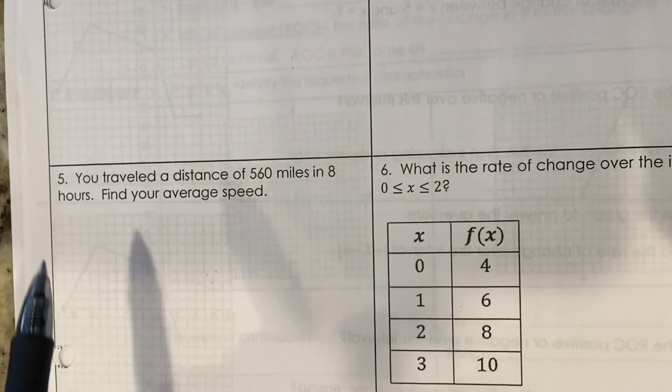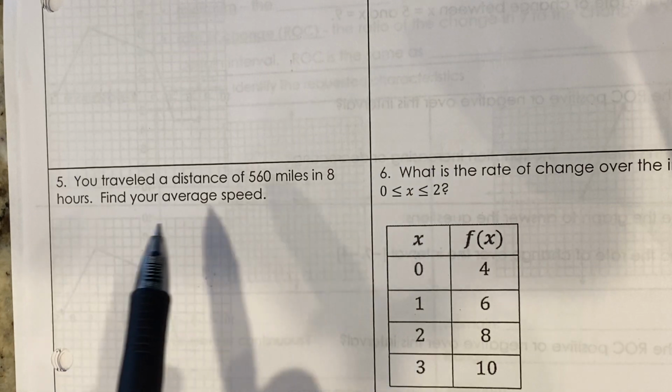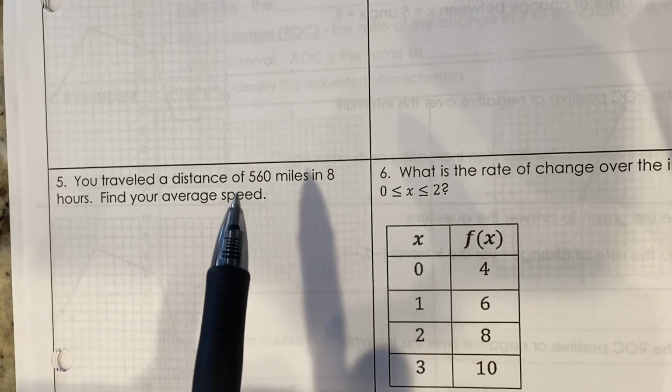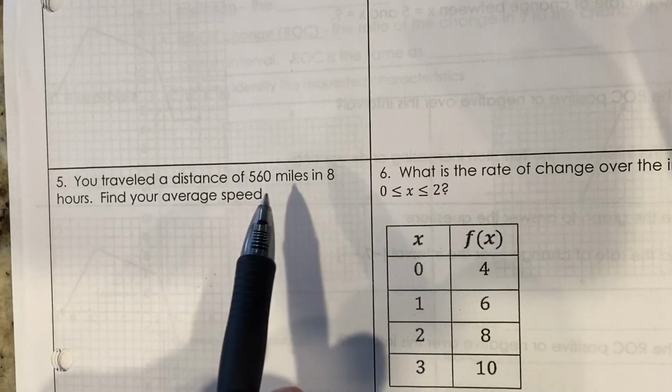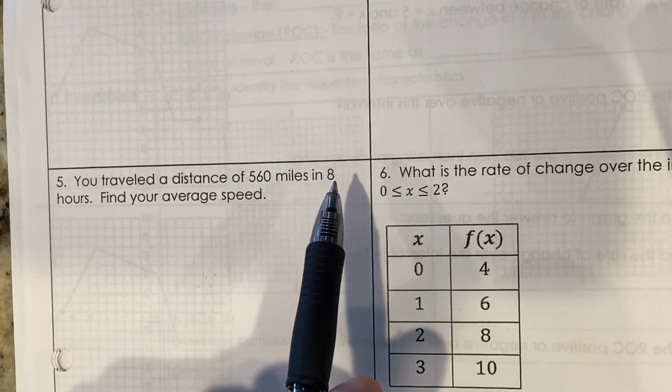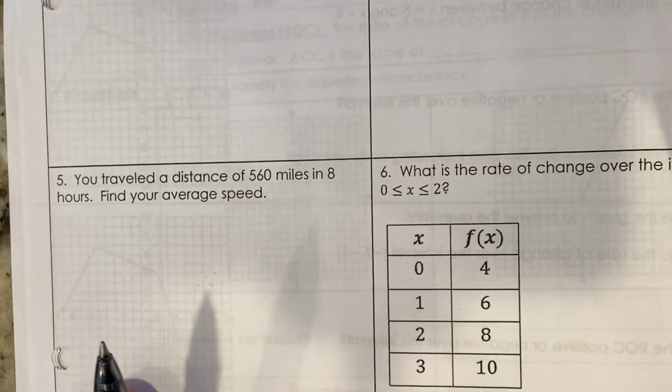Okay. Number 5, you traveled a distance of 560 miles in 8 hours. Find your average speed. Remember, distance divided by time equals rate. So 560 divided by 8 hours will give you your rate.